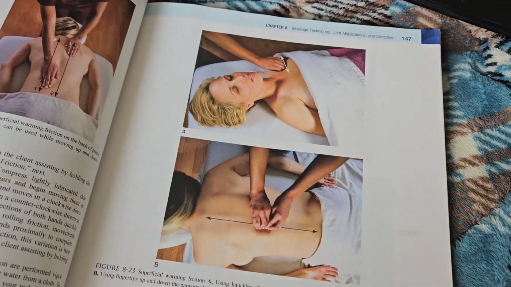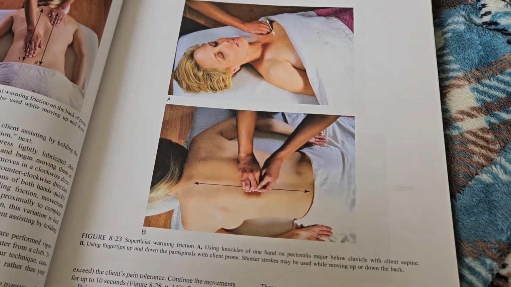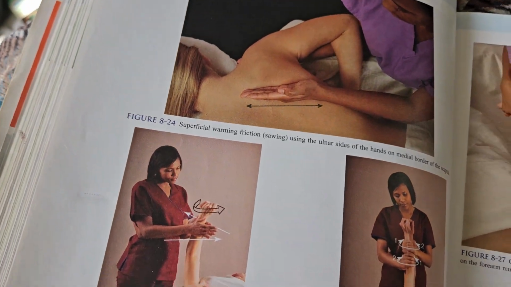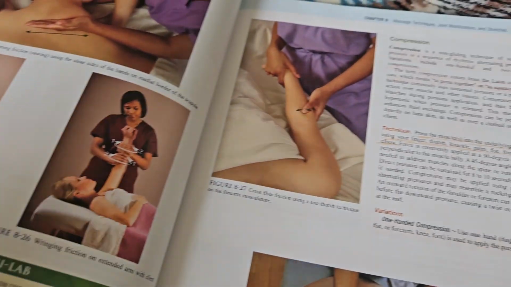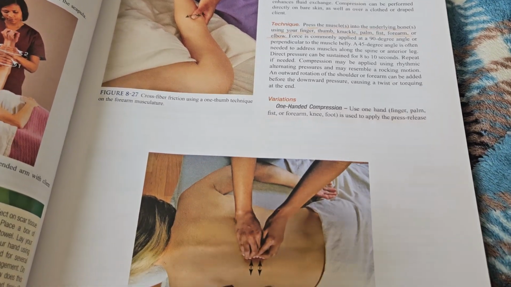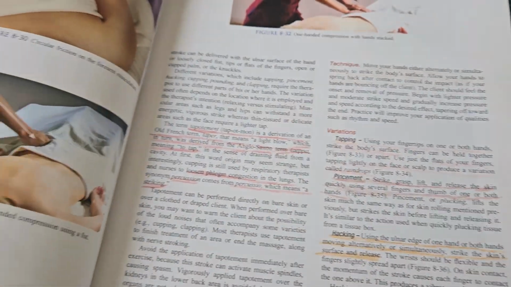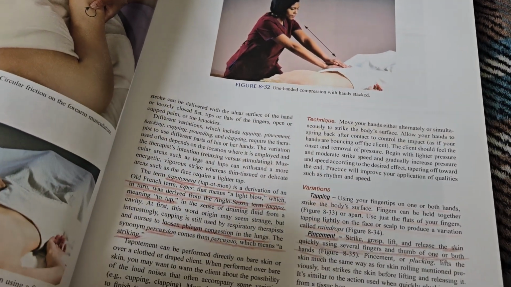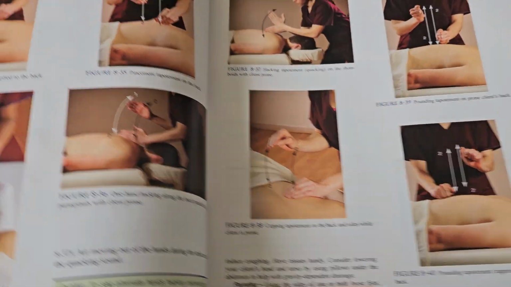Because it's easier to see the different techniques in a video versus asking what the picture is actually showing. This is the part where it's like, I'm sorry, you need a visual aid. But I did my best as a massage therapist.